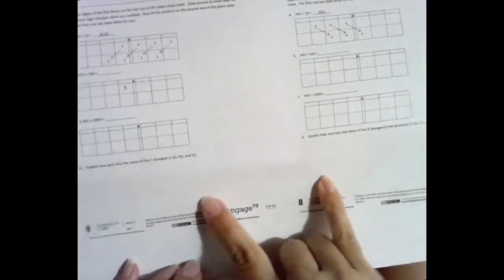So you share your work in the place value chart, you write your answers on the blanks, and then there's a question down here to answer. The back is the exact same. You have a problem already done, 2 to do on your own, and questions down there to answer.